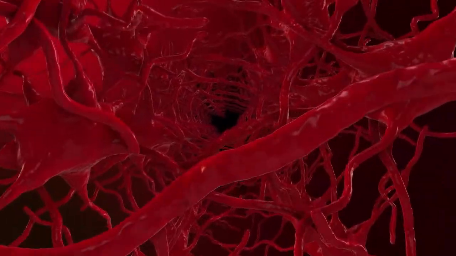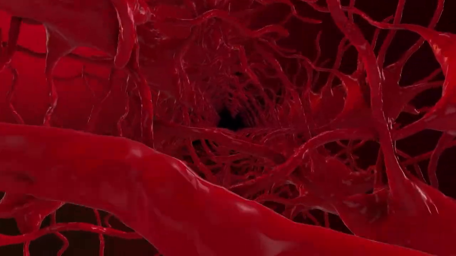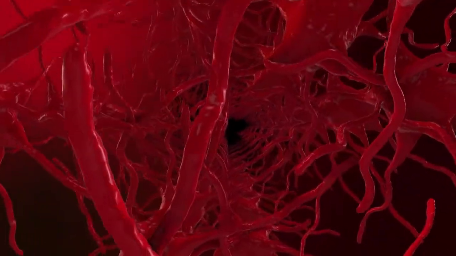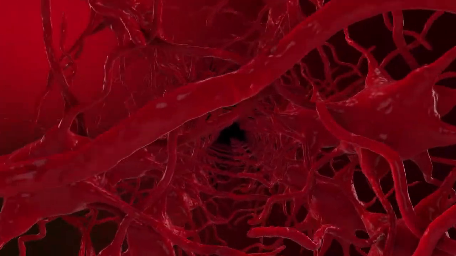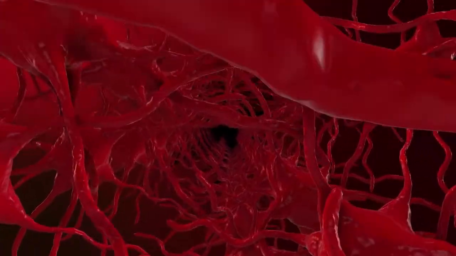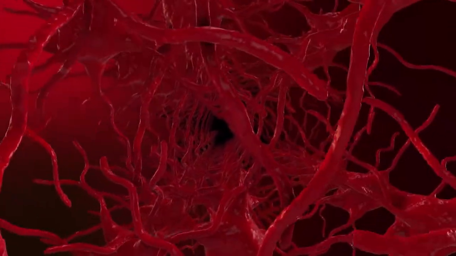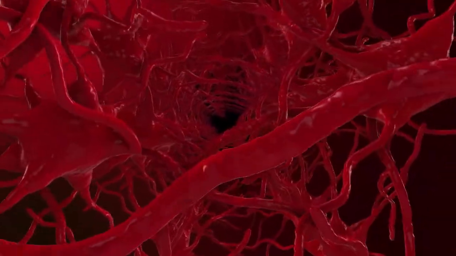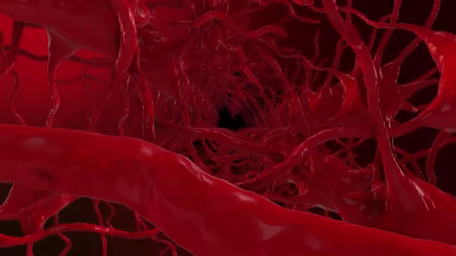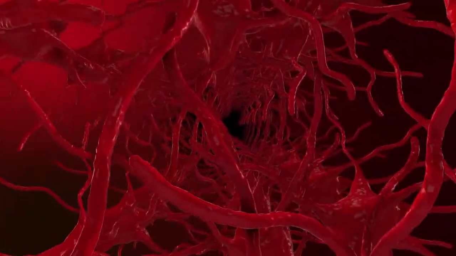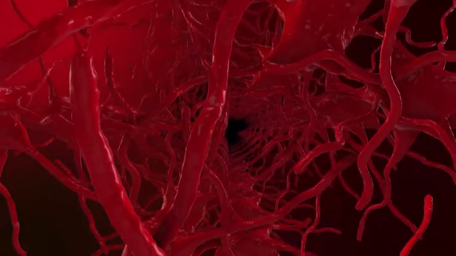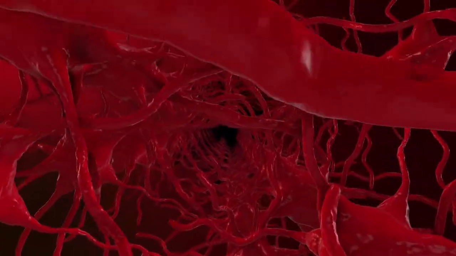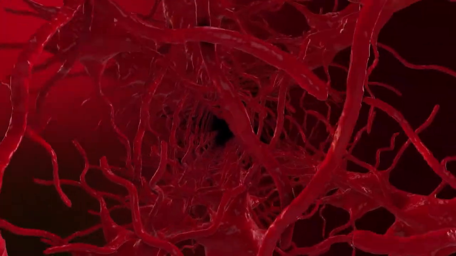They are only 1 cell thick, which allows for the exchange of nutrients, oxygen, and waste products between the blood and the body's cells. There are thousands of miles of capillaries in the body, and they are found in almost every tissue and organ. Overall, the blood vessels play a vital role in the cardiovascular system, as they transport blood throughout the body and help to maintain the body's blood pressure. They also help to exchange nutrients, oxygen, and waste products between the blood and the body's cells.